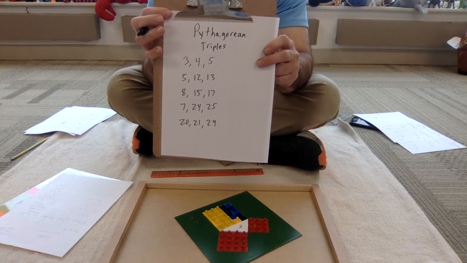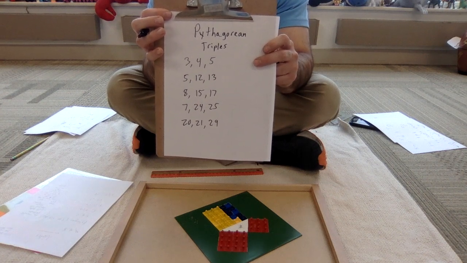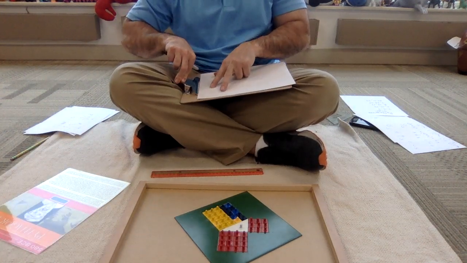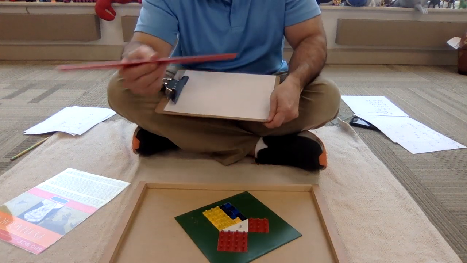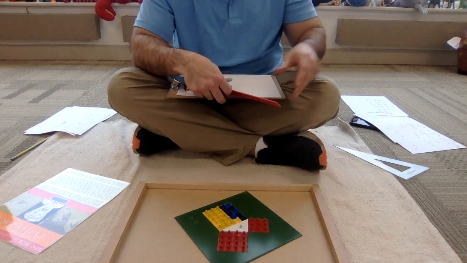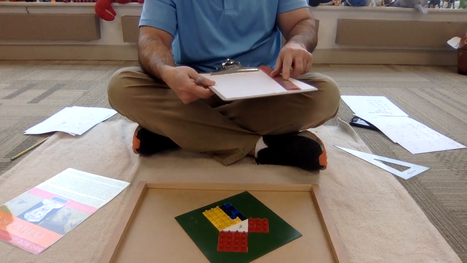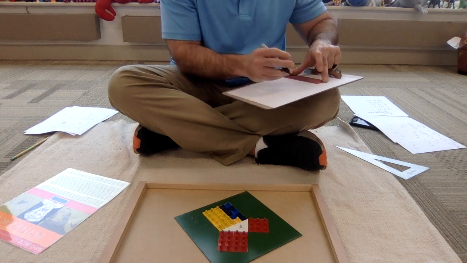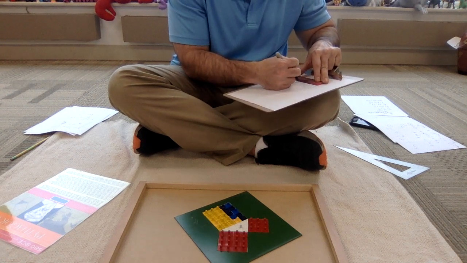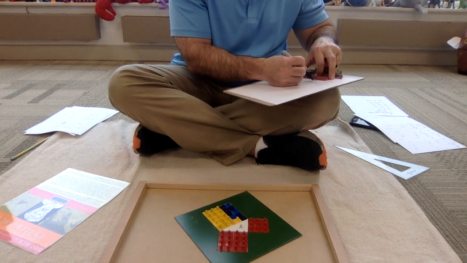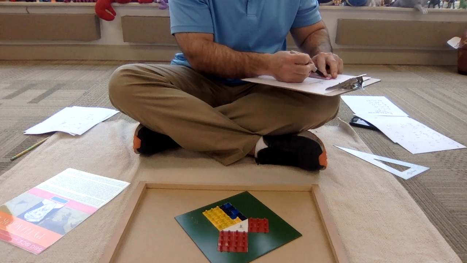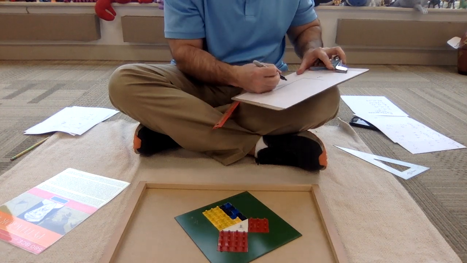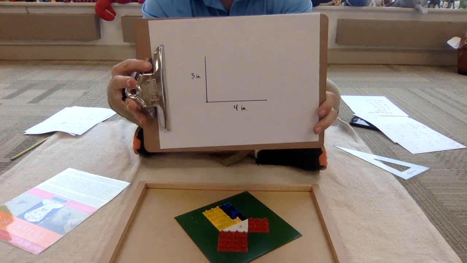So here we go. Let me show you how I can create a Pythagorean triple with my pencil and my paper. So what you're going to need is a ruler, a straight edge, and I'm going to make one that is based on inches, and I'm going to start with 3 inches for my side A. And 4 inches for side B.